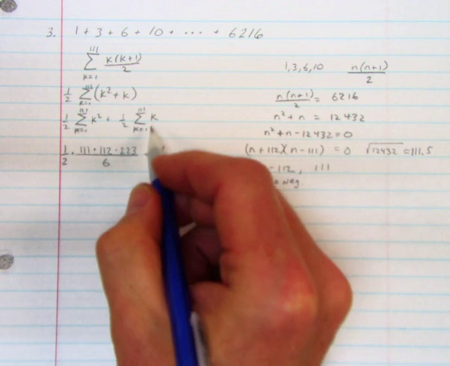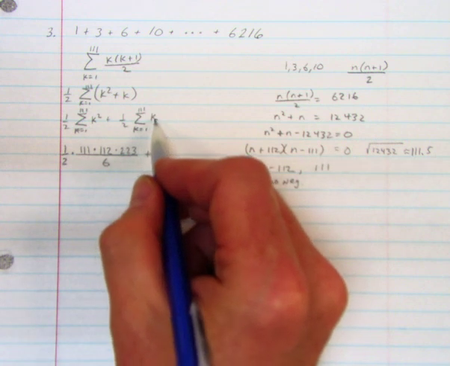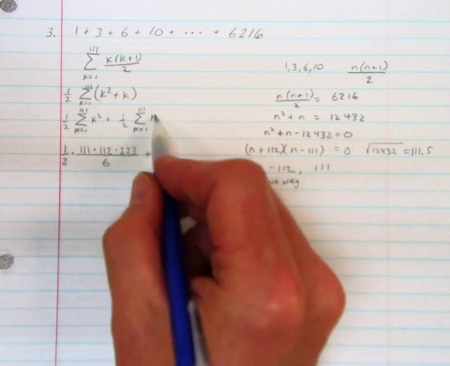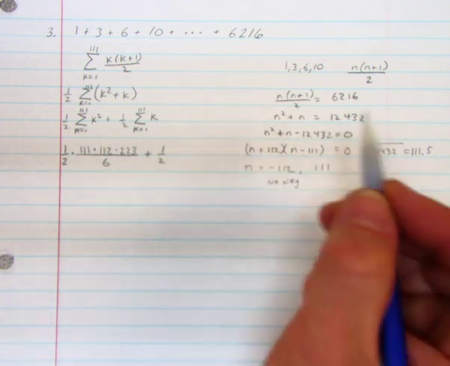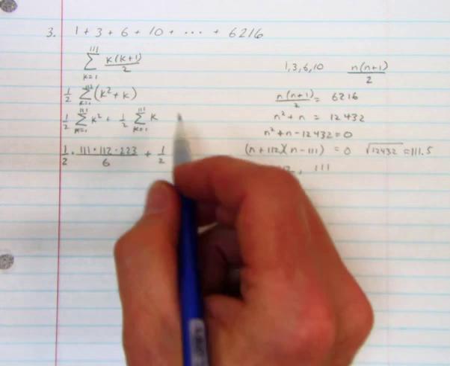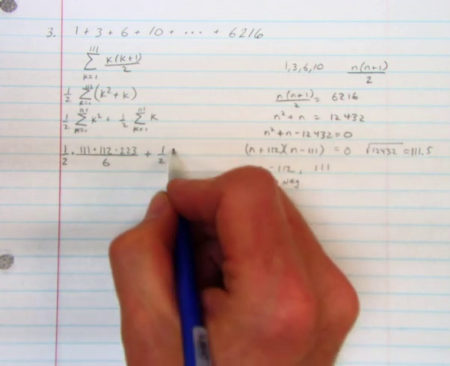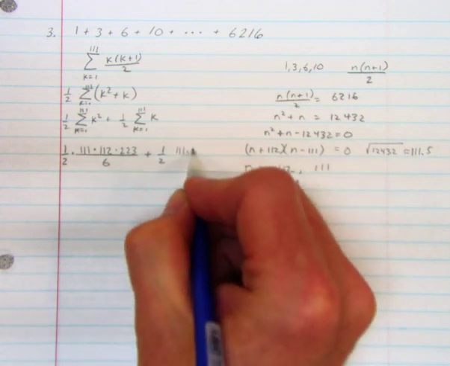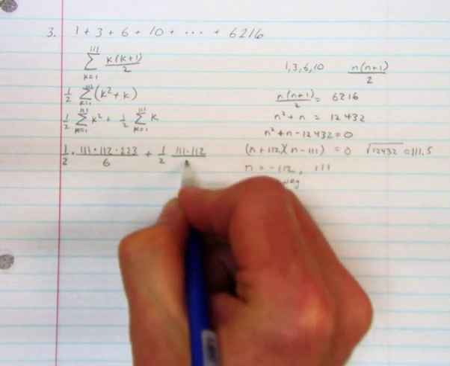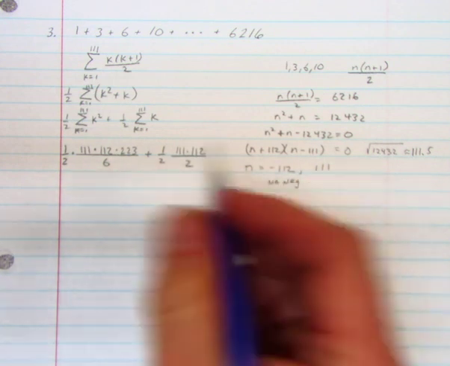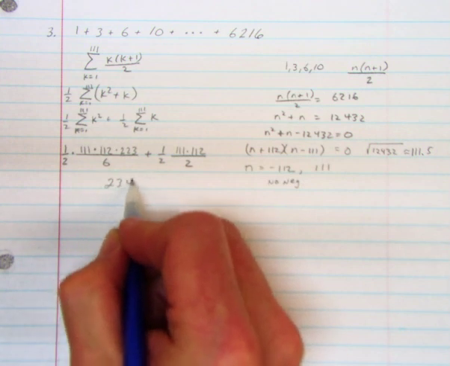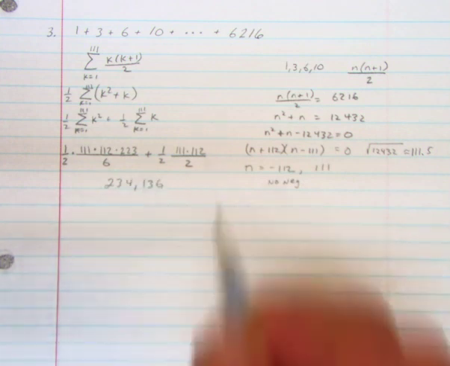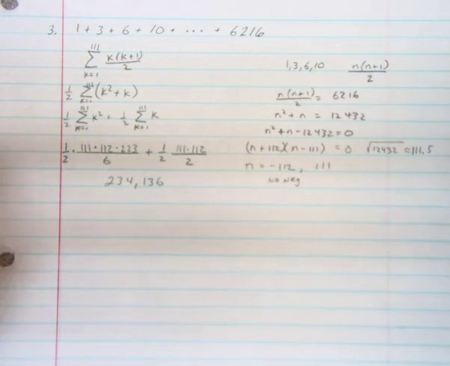Plus 1/2. When we're looking at the sum from k equals 1 to 111 of k, that would be 1 plus 2 plus 3 plus 4 all the way to 111. Again, that's what little Carl did. And that is the n times n plus 1 over 2. So in this case, it's 111 times 112 divided by 2. And when you multiply all that out, you get 234,136.